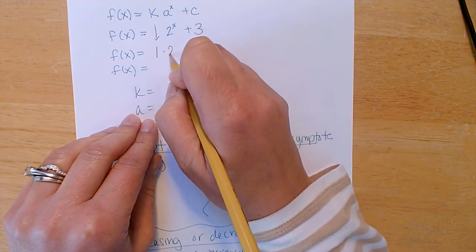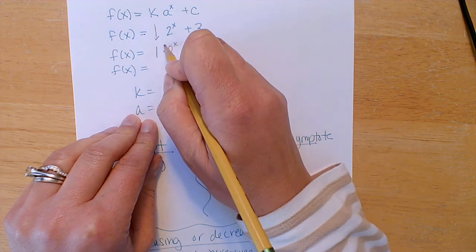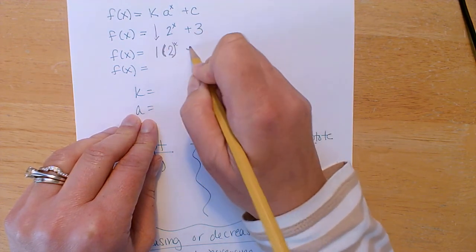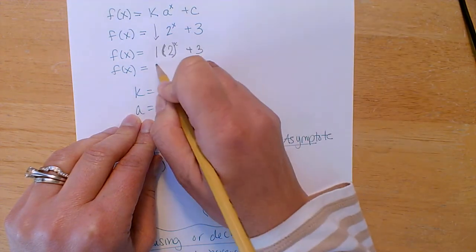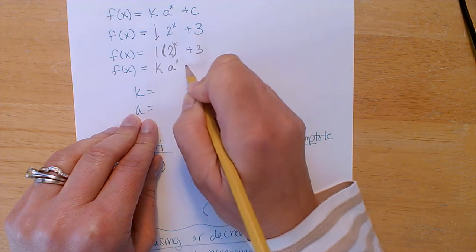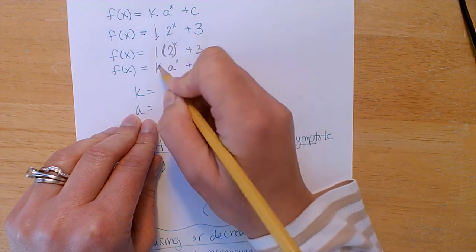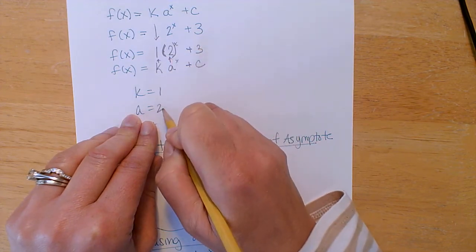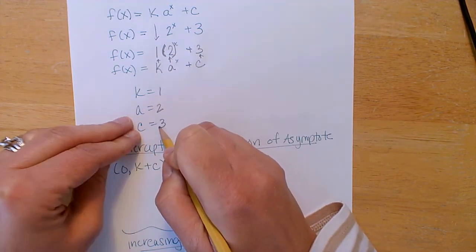So this is 1 times 2 to the x. And you know I like to write parentheses, so sometimes I'll just put parentheses like this, plus 3. So now we have our k, we have our a to the x, and we have our c. So our k is 1, our a is 2, and our c is 3.